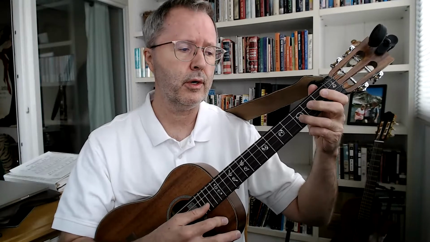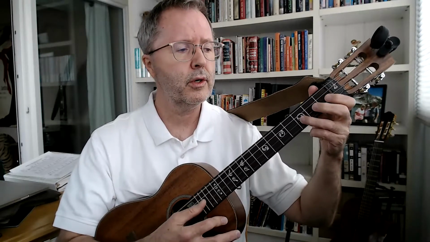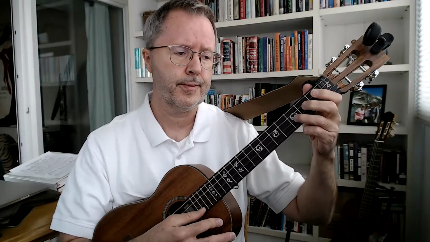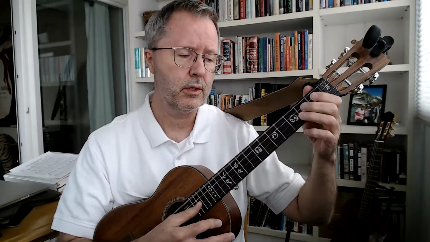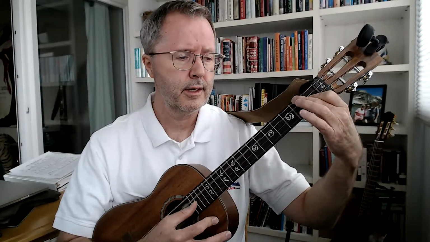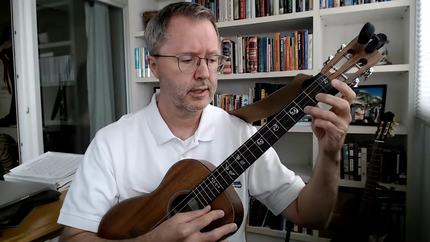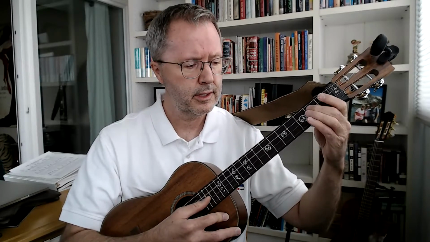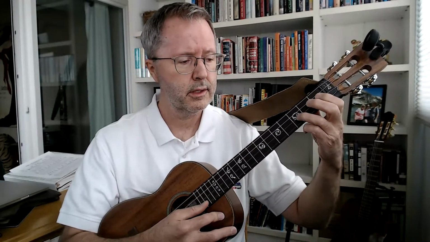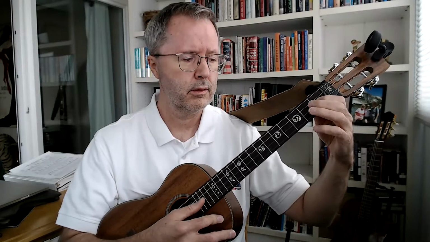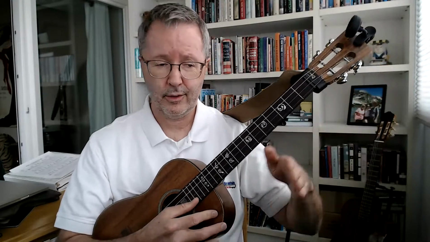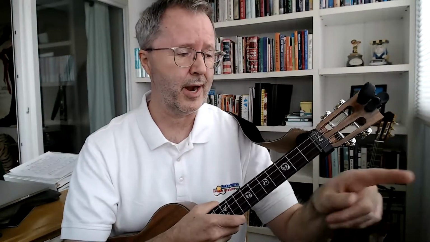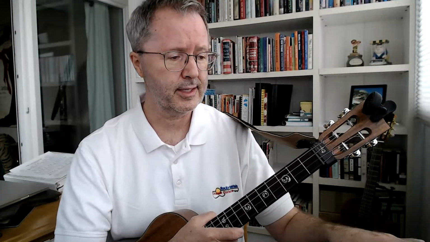2 2 0 1. G chord. G chord. D7. Nice C chord. G chord. 0 2 0 1. Then you go back and repeat the whole song. Second time through, don't play 24 and 25. See the bracket above them? First ending and second ending.